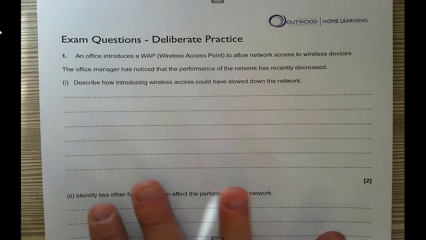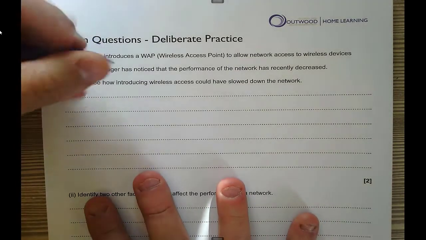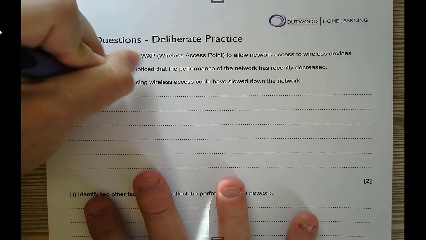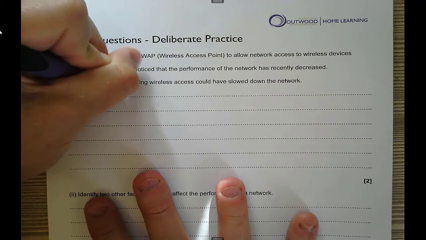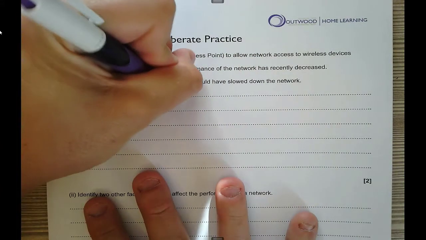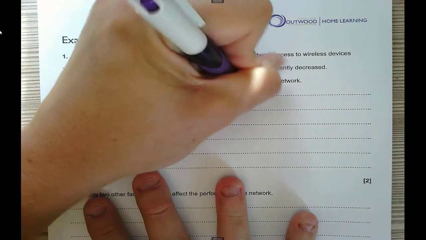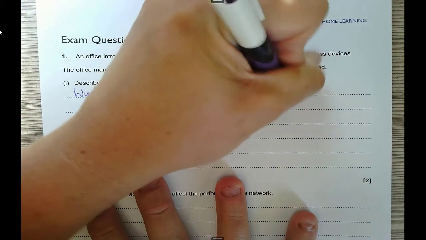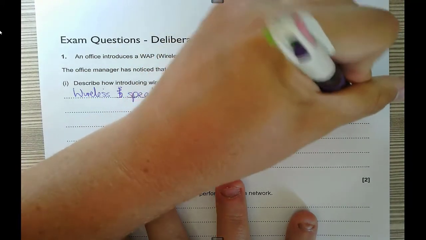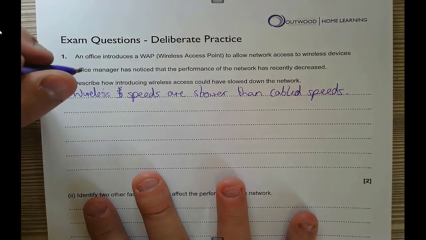Okay, so I'm going to start with the most obvious answer in my opinion, which is wireless speeds are slower than cabled speeds. Okay, so it's 2 marks here, so we just need sort of two points. So I'm going to say wireless speeds are slower than cable speeds.